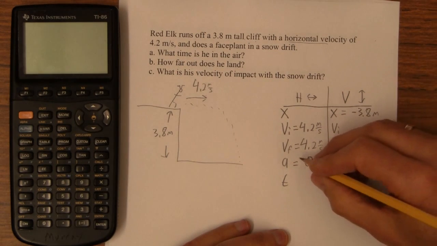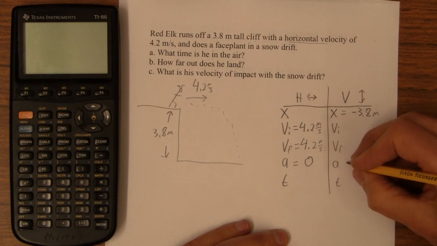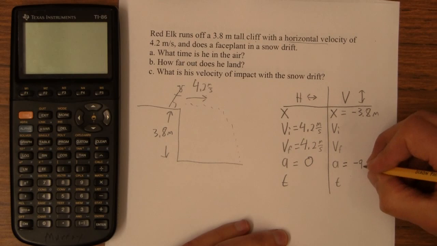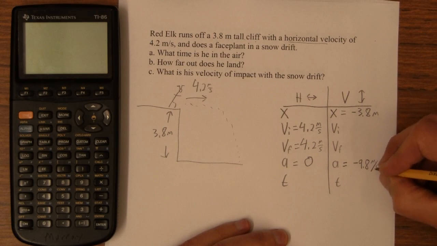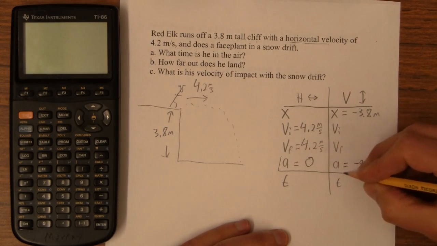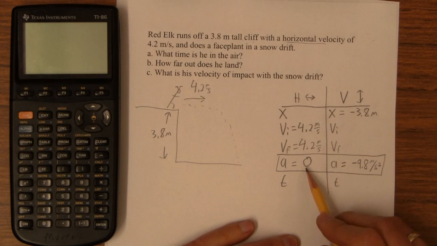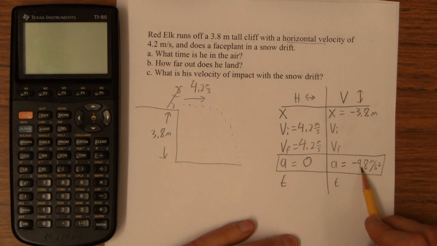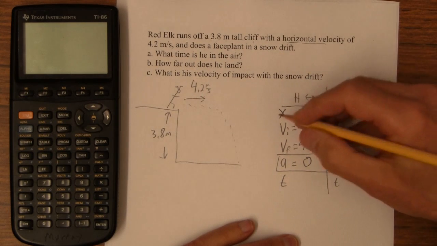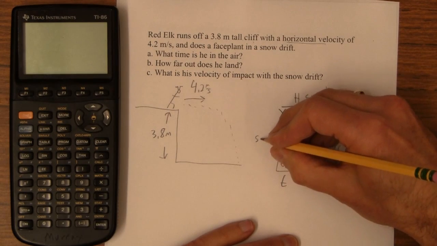Okay, so horizontally, this is always true. Vertically, the acceleration is just that of gravity, so that's negative 9.8 meters per second squared. And this is always true. It is always true that on Earth, anyway, these will be the accelerations: nothing horizontally, negative 9.8 vertically. It's always true then that these guys are the same.